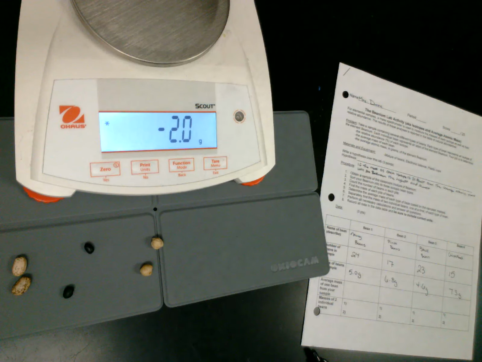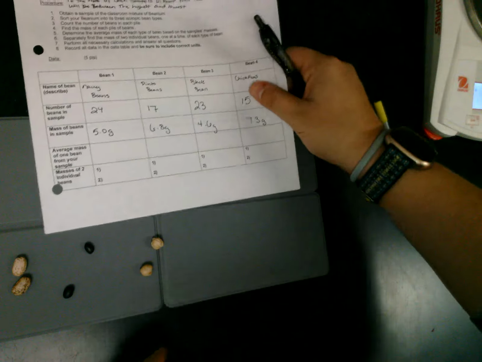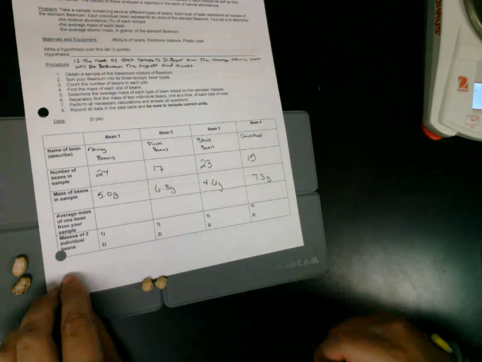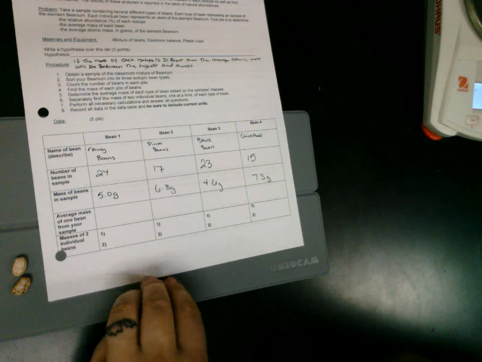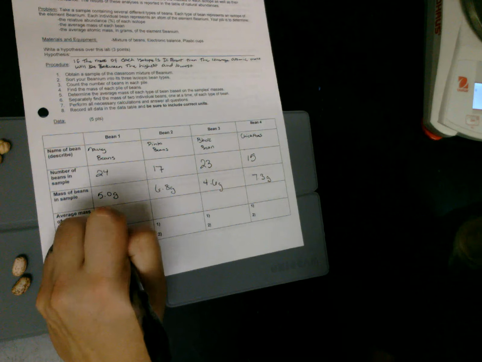All right. Now that I have all of my average beans, I'm going to determine my average mass of one bean from my sample. And to do that, I'm going to move the scale. I'll move it right back, but I want you guys to be able to see. My average mass of one bean is going to be 5.0 grams.